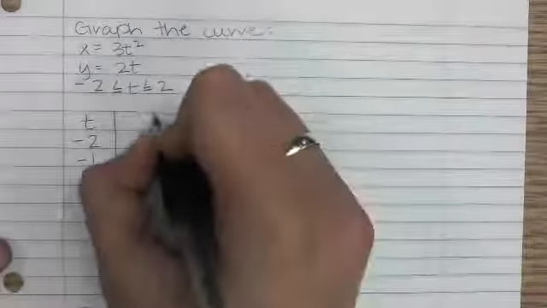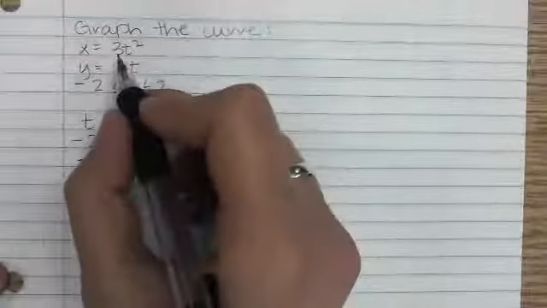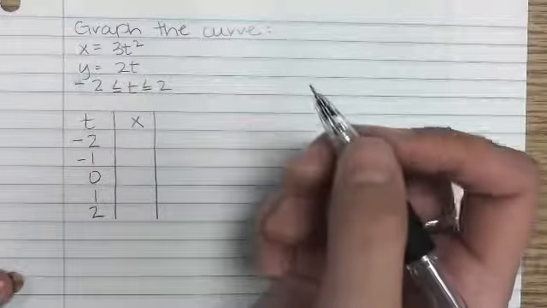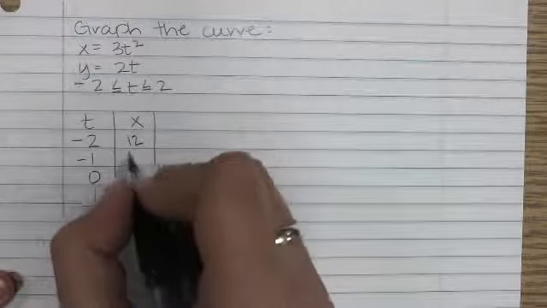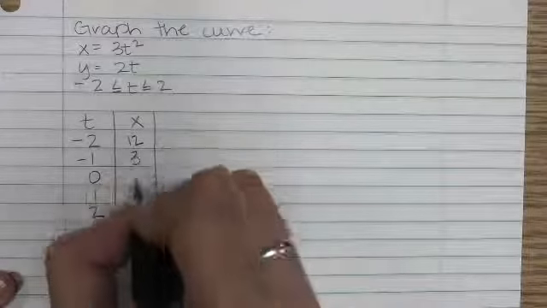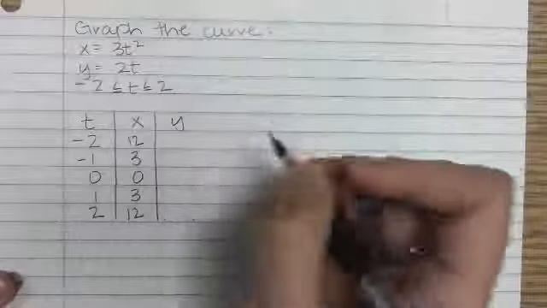So the t values that we would probably naturally use for this interval are negative 2, negative 1, 0, 1, 2. I think that's what most of us would automatically go towards. So for my x value, 3 times negative 2 squared: negative 2 squared is 4, so 3 times 4 is 12. Negative 1 squared is 1, 3 times 1 is 3, and then 0, and then 3, and then 12.